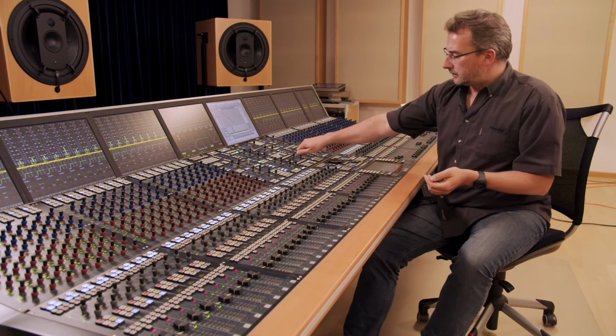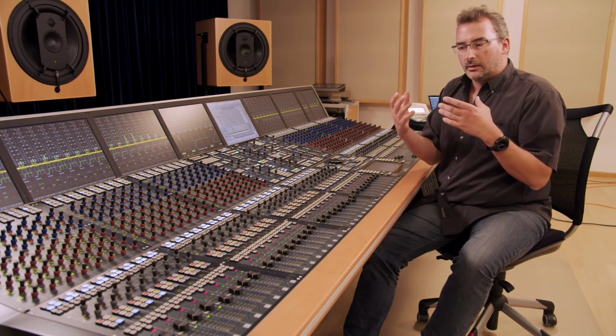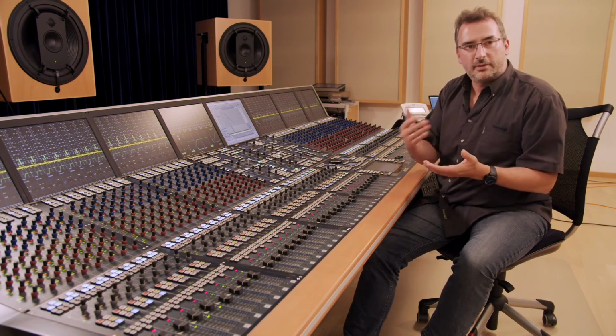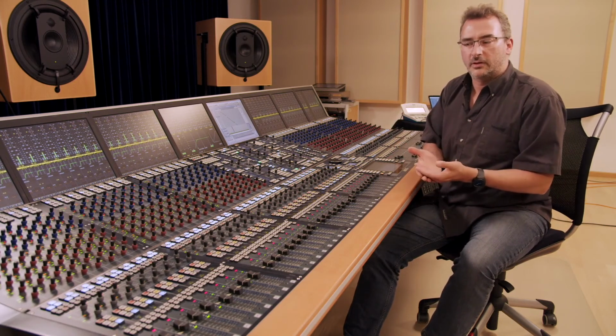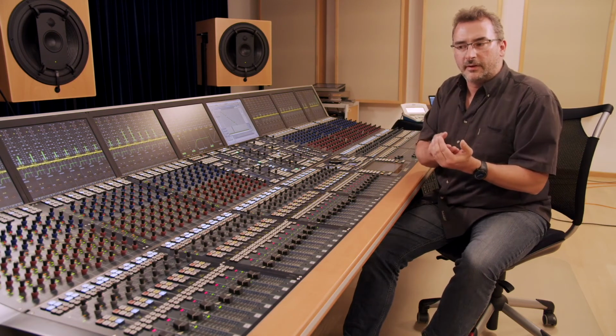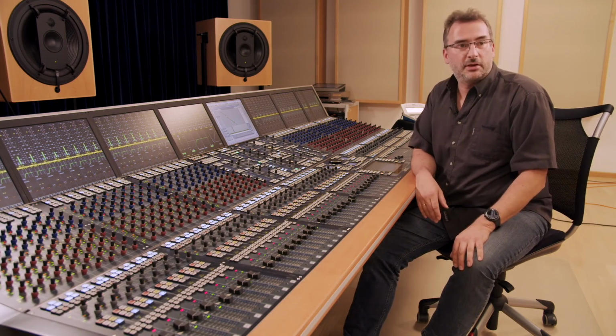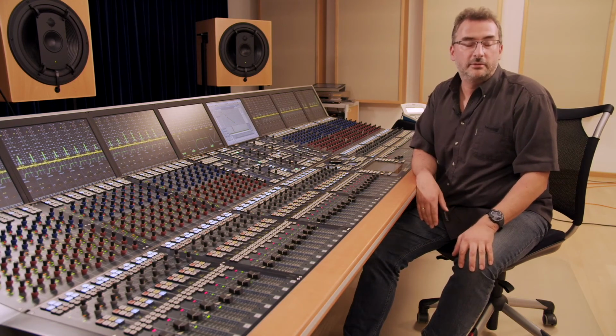Then once again, mute the music and have a listen to the orchestra, how it sounds without any amplification, and then think about if your amplification is more or less the same as when you're standing in front of the orchestra. More or less, sound check done, rehearsal done, ready to do the show.